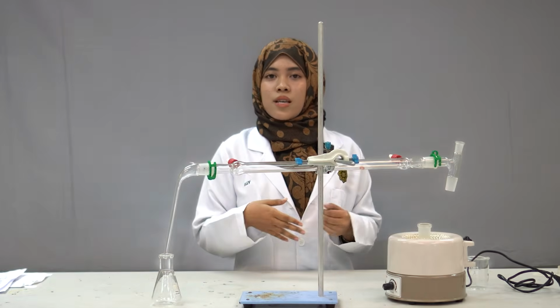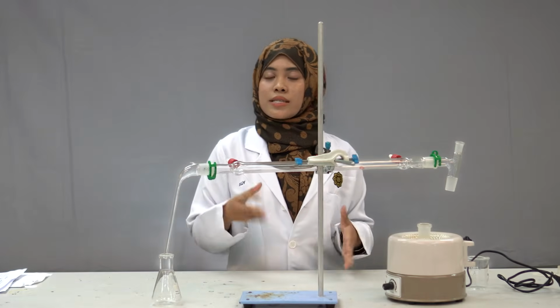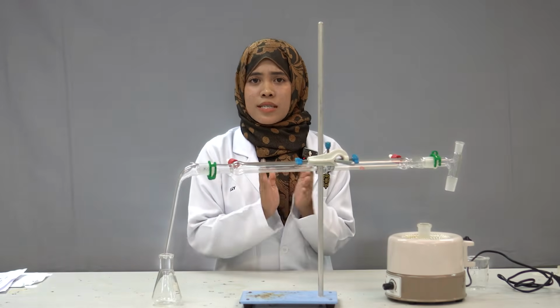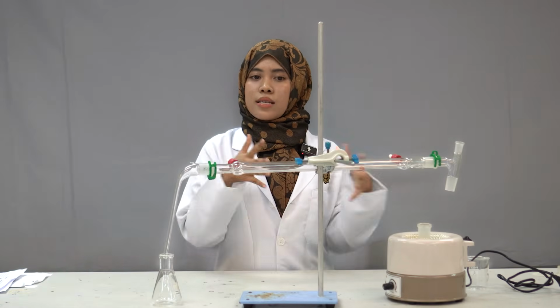So that is basically how distillation works. We have a lot of distillation types, but the most common ones I will state here. The first is fractional distillation, where you want to separate liquids having smaller differences in boiling point. Second, we have steam distillation. This type of distillation is for liquids that are heat sensitive. These two will be explained later by my friend, Sister Asil.